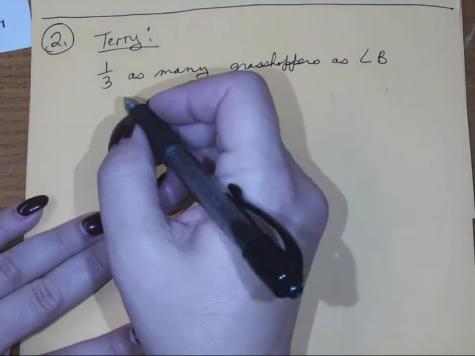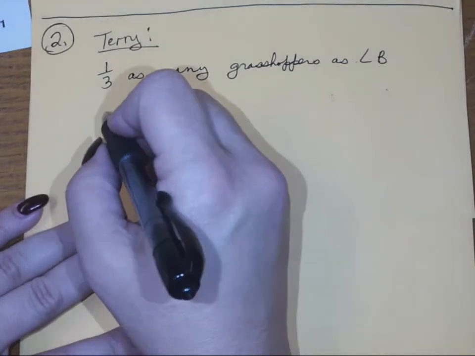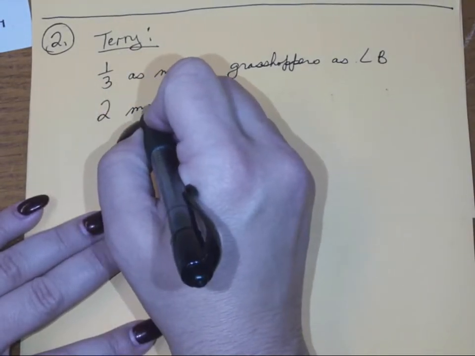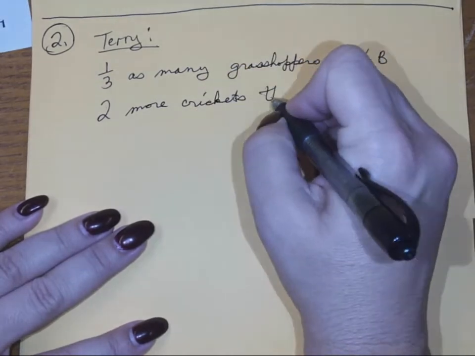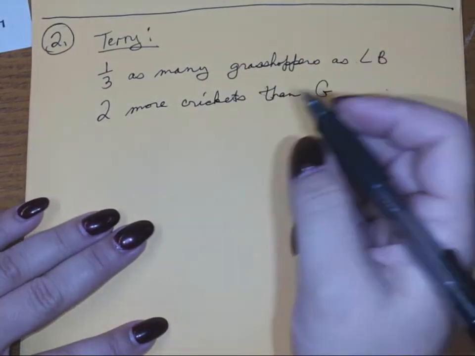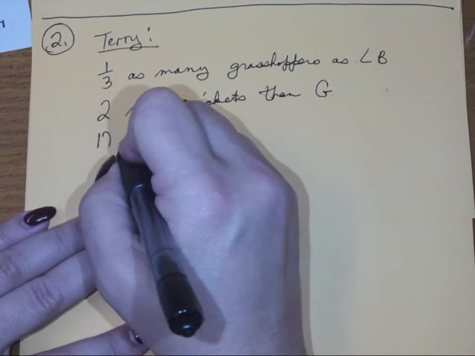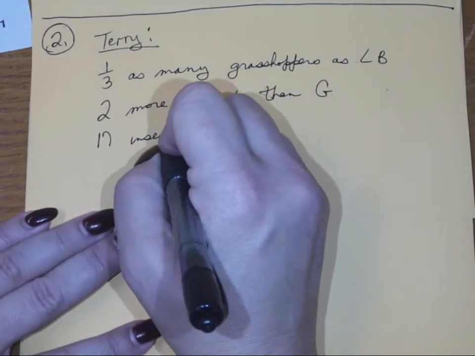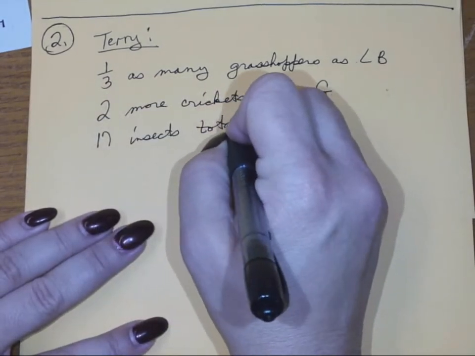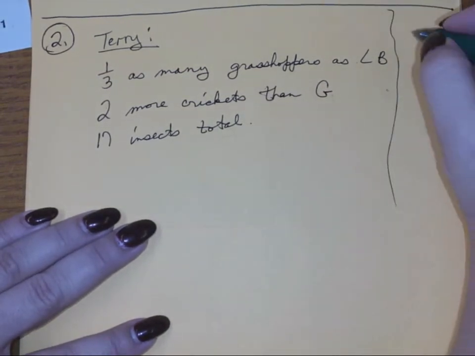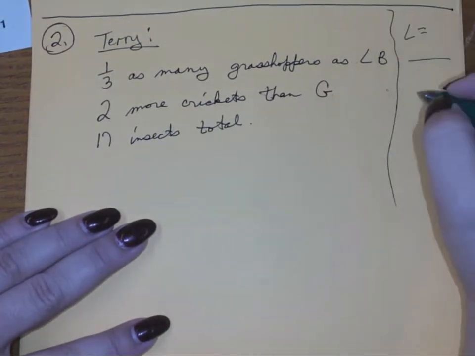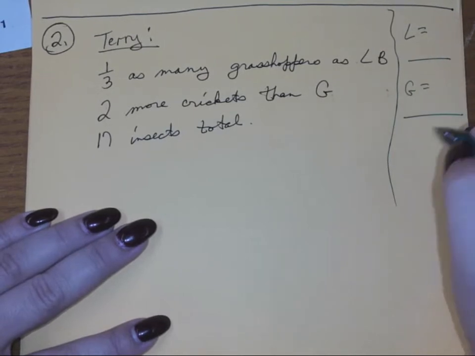I know some Terrys that are girls. 2 more crickets than the grasshoppers, and there's 17 insects in all. 17 insects total. So again, I'm going to do ladybugs, grasshoppers, crickets.